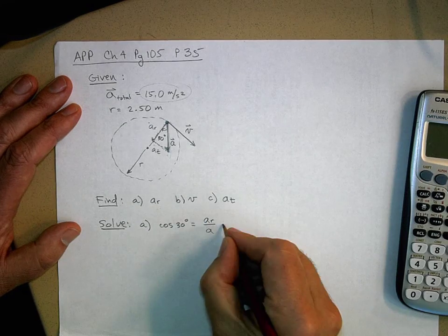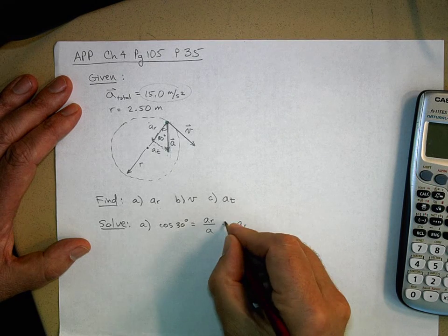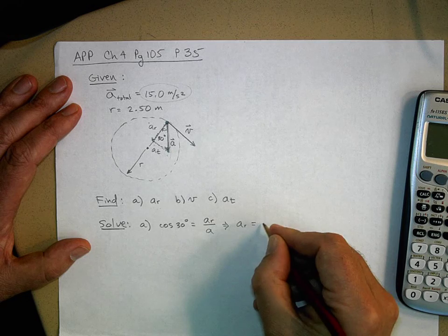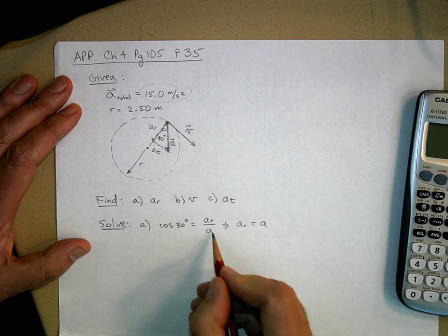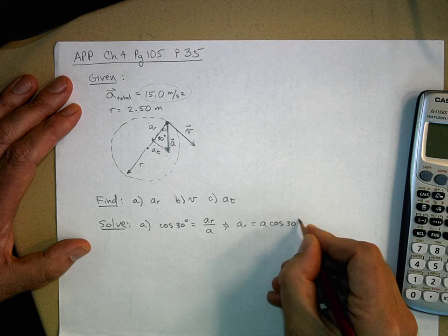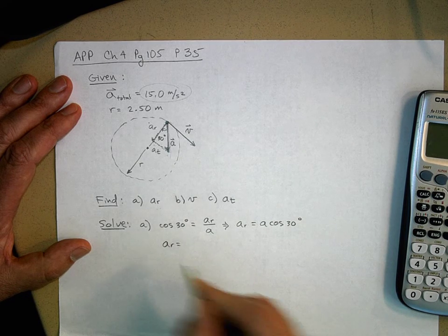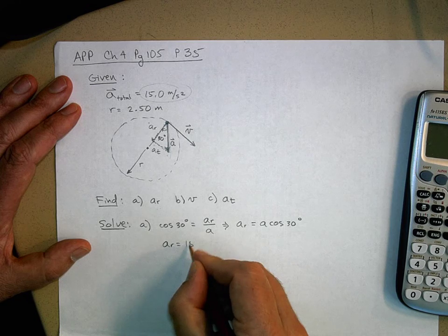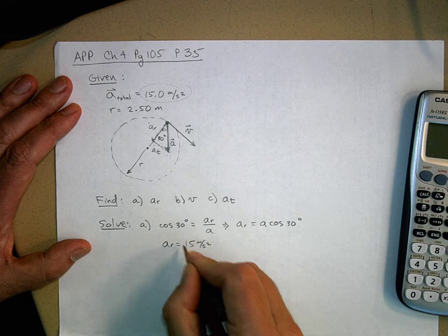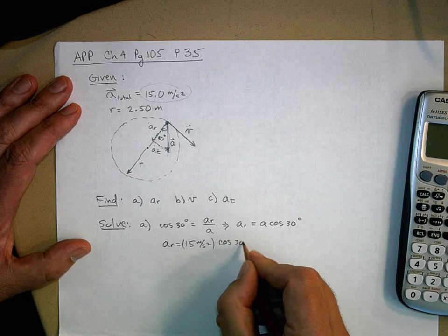And so now I can solve for the radial. The radial acceleration will be equal to the overall acceleration times the cosine of 30 degrees. So the radial acceleration will be 15 meters per second squared times the cosine of 30 degrees.